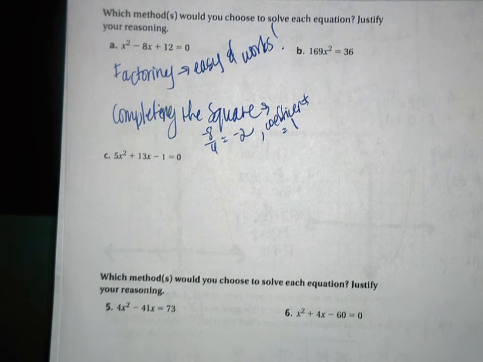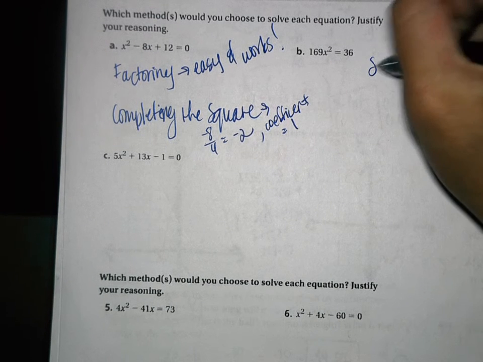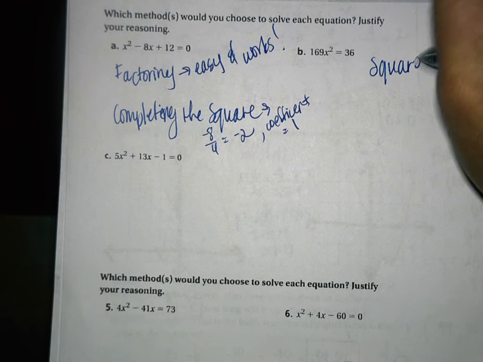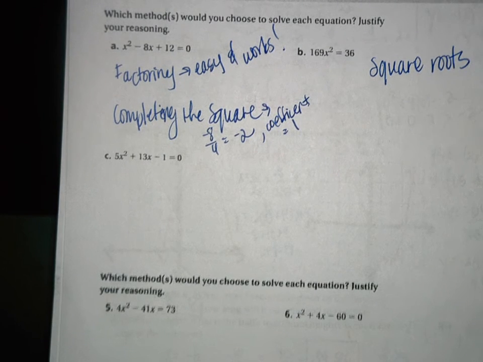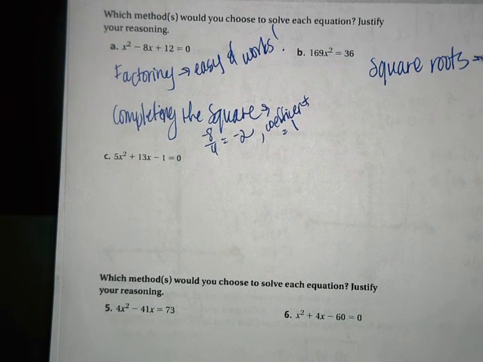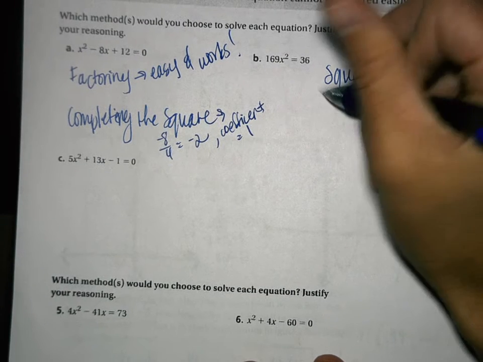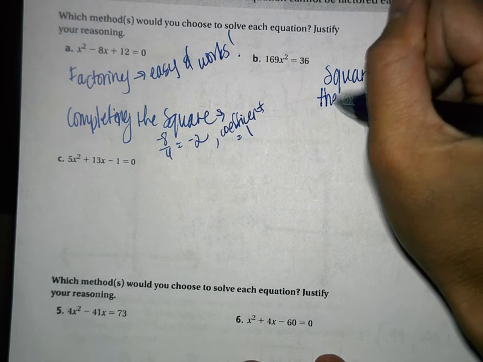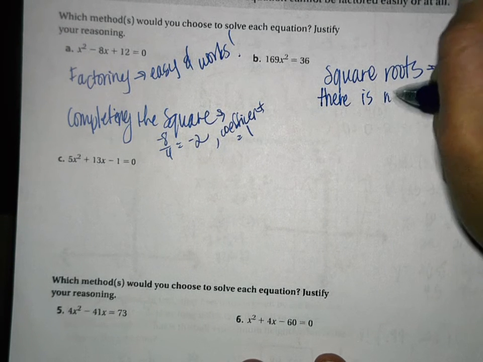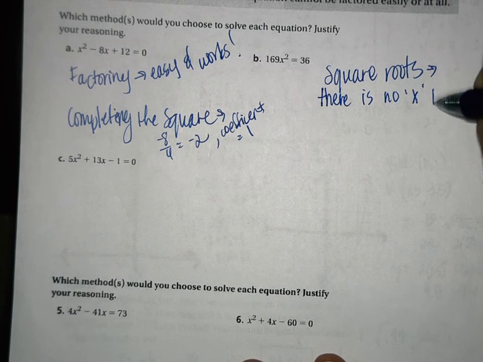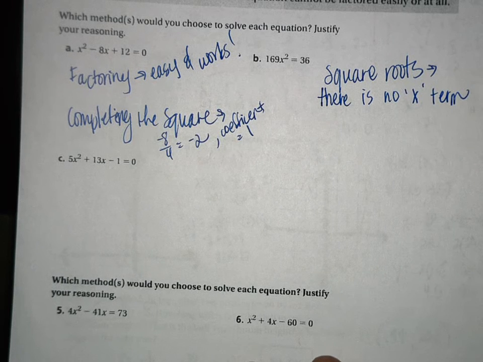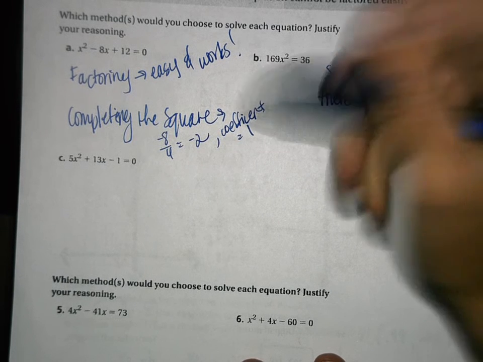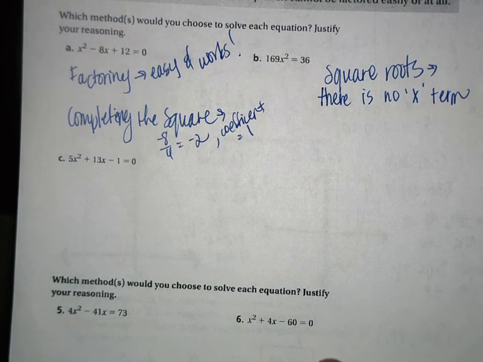Okay, what about B? What would you do on B? Which method? Square root. Yes, you would use square roots. Why would you use square roots? Okay, we would use square roots because there is no x term, right? You only have an x squared term. Okay, but yes, we would divide by 169 to both sides and solve it that way.